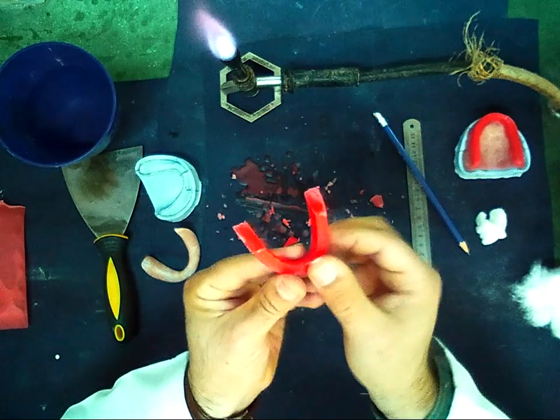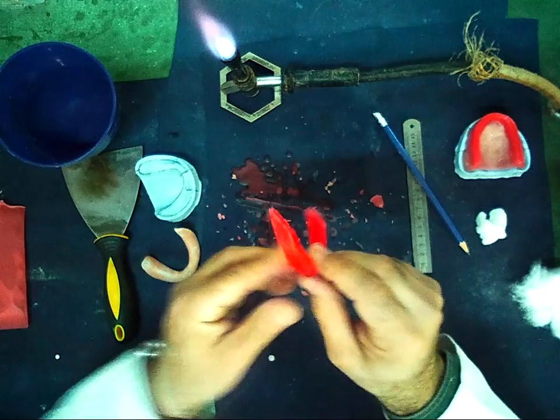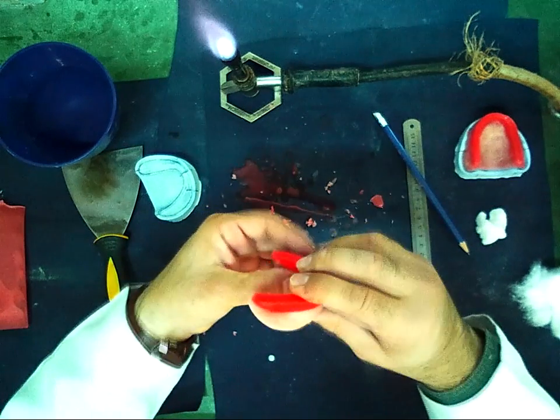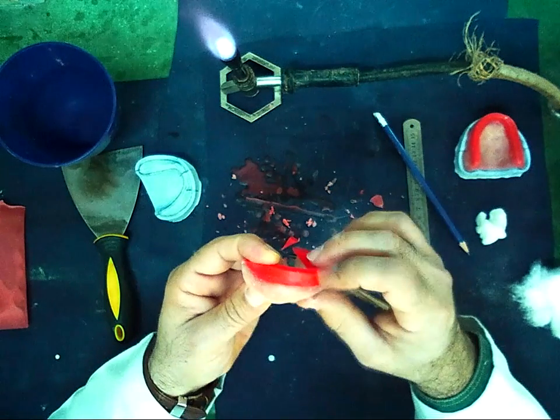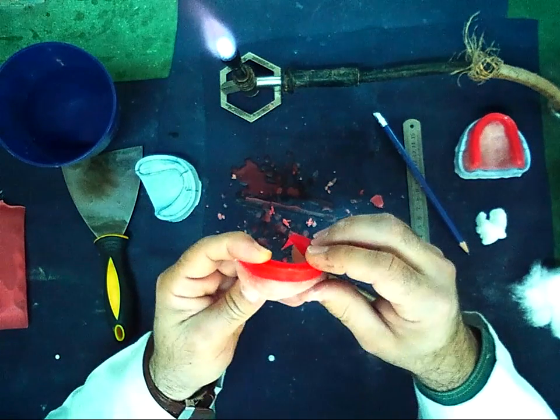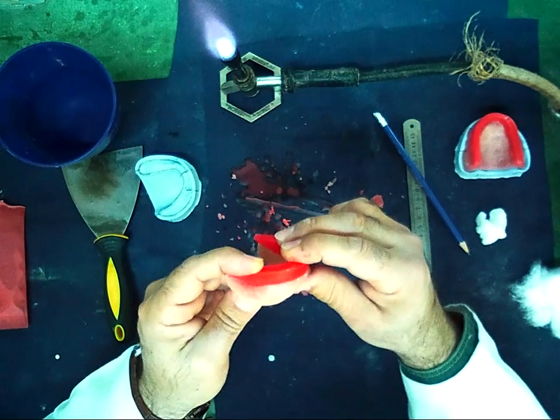Like this. When I put it now, it is easy to make the space disappear, or there will be a little space. I can fill it with the wax.